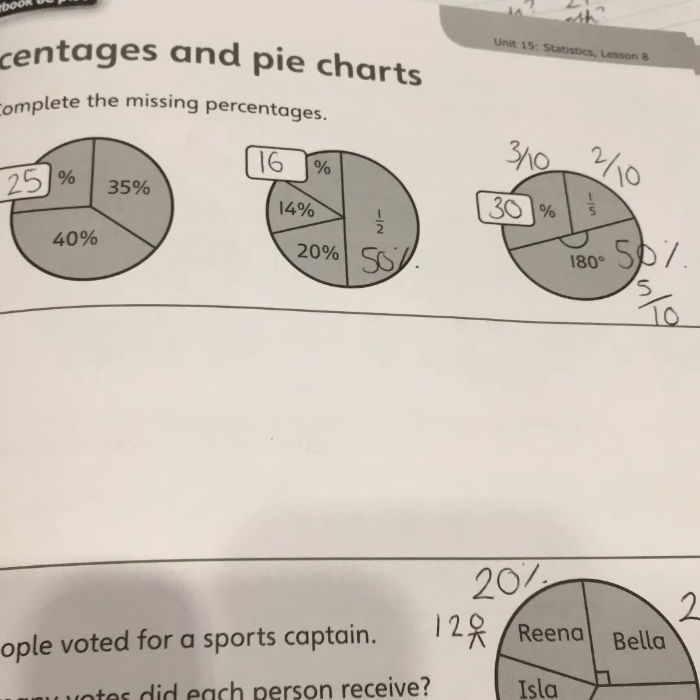Again, you can see, so this time they've put 180 degrees. Now we know 180 degrees is the amount of degrees on a straight line, which tells me that that represents half. So that's 5/10 or 50%. I know that 1/5, if I turned it into tenths, would be 2/10, which tells me that the missing bit would be 3/10. Why was it helpful for me to turn it into tenths? Well, now it's really easy for me to turn it into hundredths, and that helps me turn it into percentages. So 3/10 is the same as 30 hundredths, which is the same as 30%.